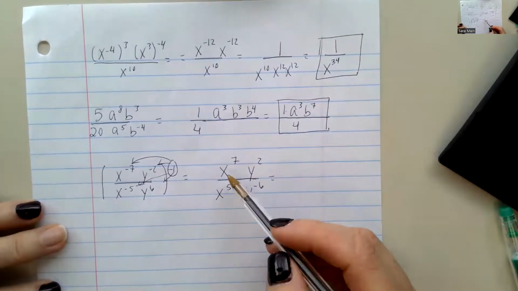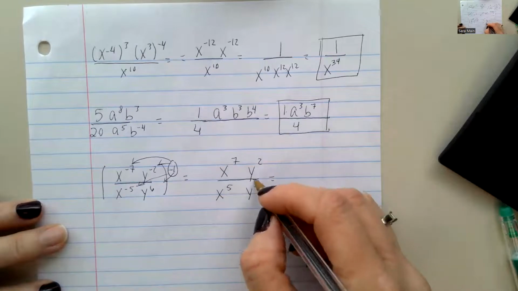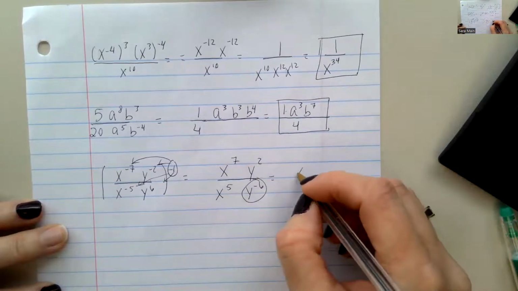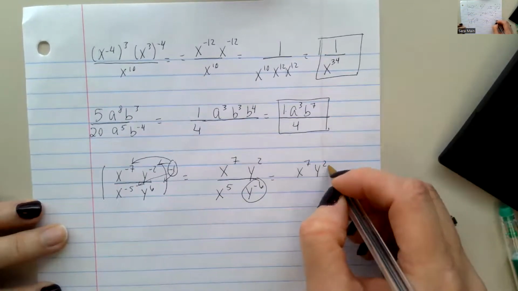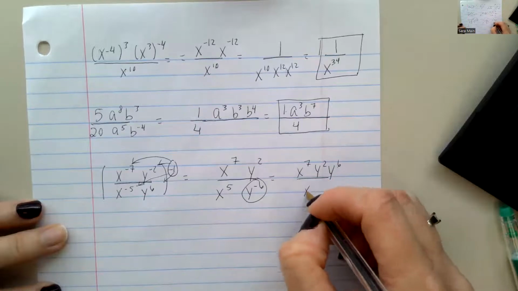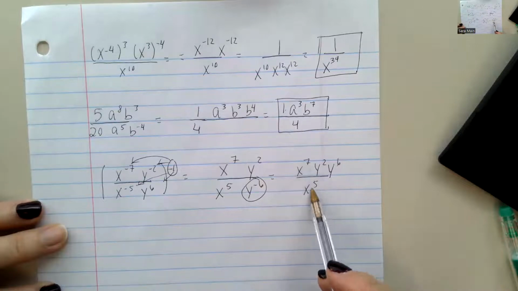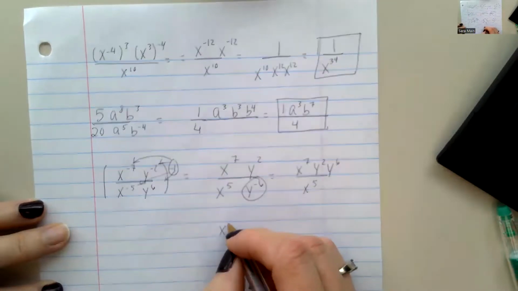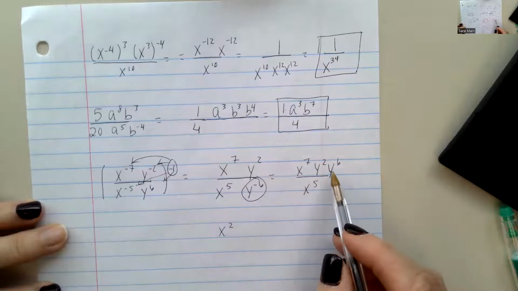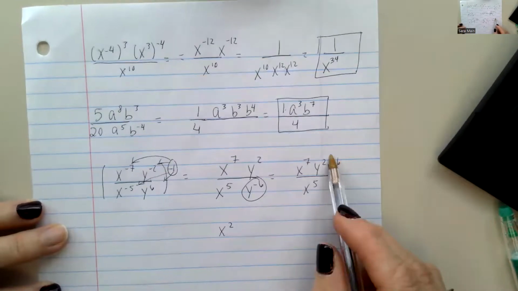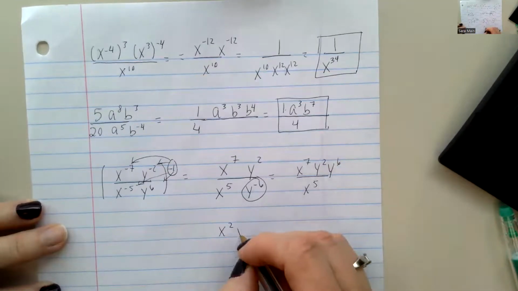And so the only thing I need to move is this y to the negative 6. So I have x to the 7, y squared, y to the 6 over x to the 5. So I have more x's on top than I do on bottom by 2. So it becomes x squared, and then y squared times y to the 6. I can combine those, and we have y to the 8.